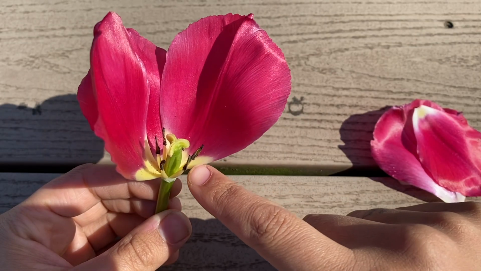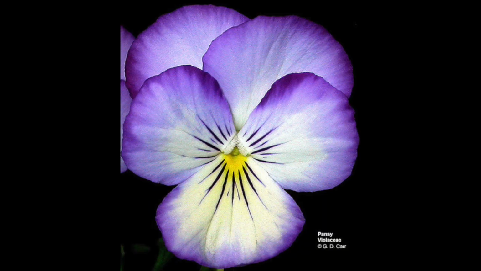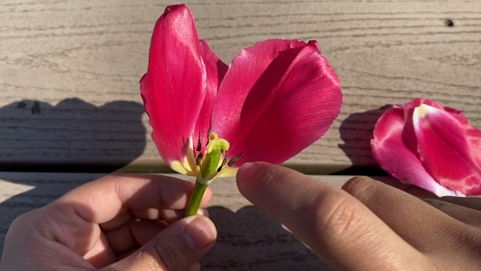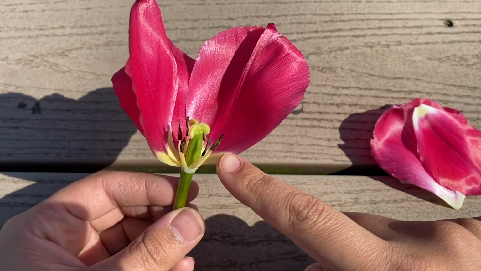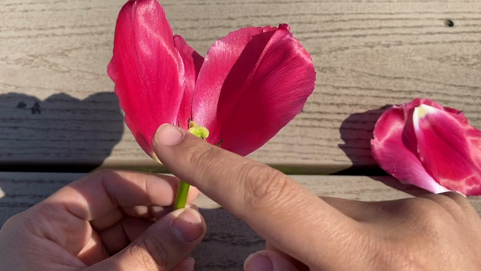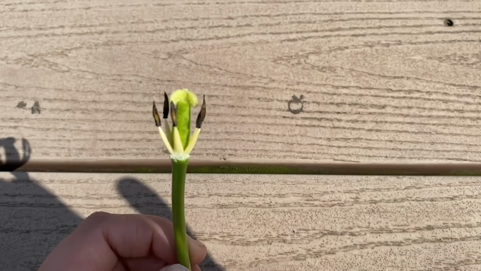Many flowers have little stripes, dots, or patterns in the center of the petals. These are called nectar guides. What do you think a nectar guide is designed to do? Nectar guides are designed to direct the pollinator directly to the nectar in the center of the flower. It's kind of like a runway strip of lights at an airport to help guide airplanes to the ground.